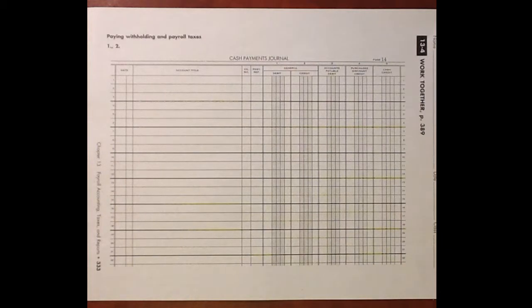So our instructions on page 389 tell us a cash payments journal page is given in the working papers. And the following payroll data is for Digital Supplies for the monthly pay period ended March 31st of the current year. And then it gives us that information.